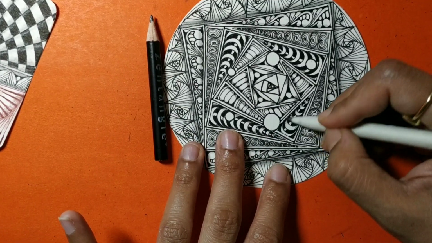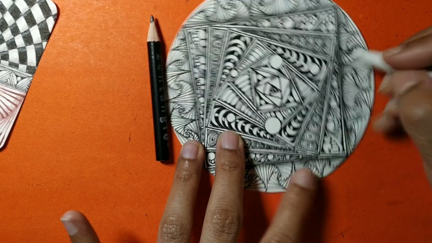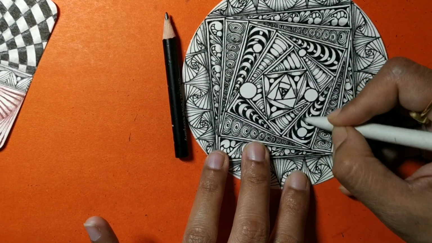Right, then on both sides of Bunzo. Bunzo takes time to dry up, so make sure the ink is not wet.